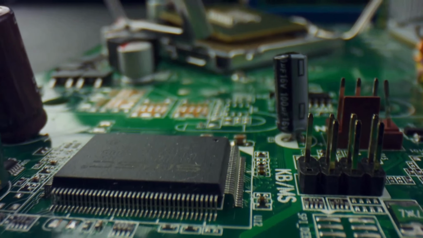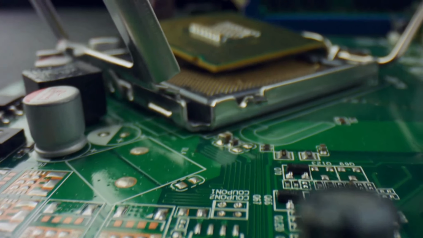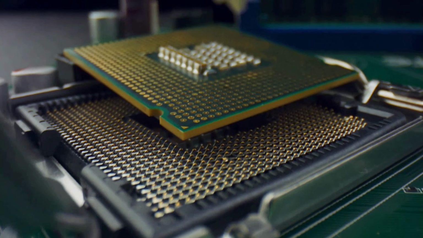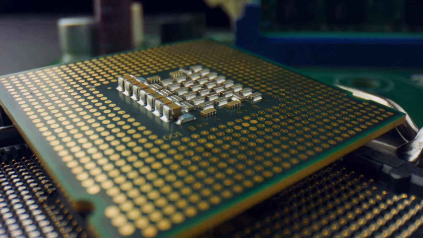So that's a brief history of the microchip. From vacuum tubes to microprocessors, the technology has come a long way in a short time.